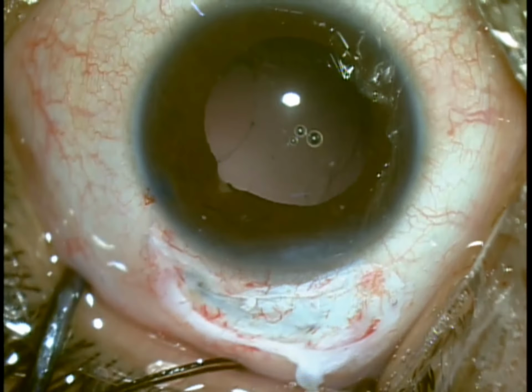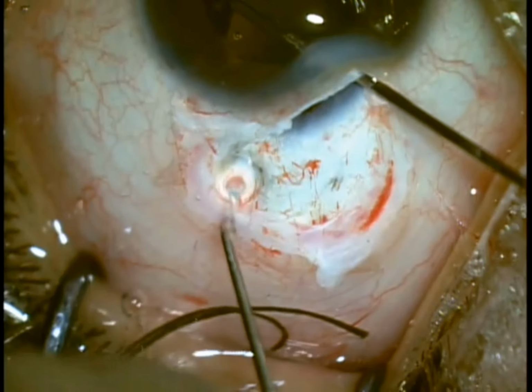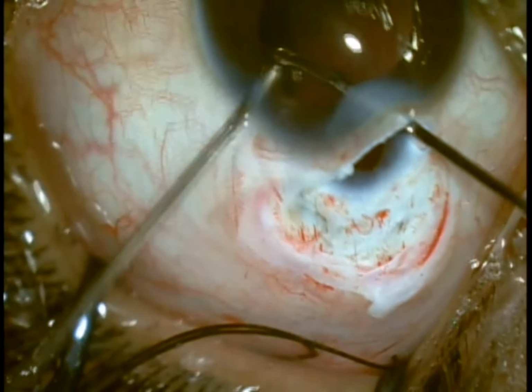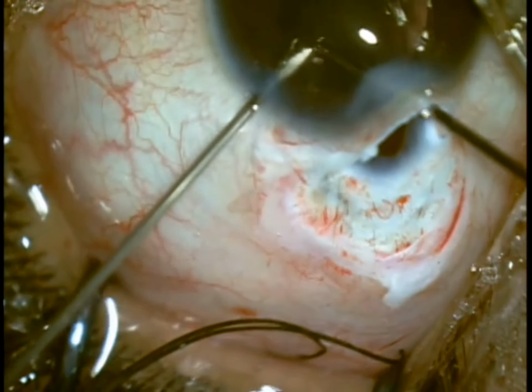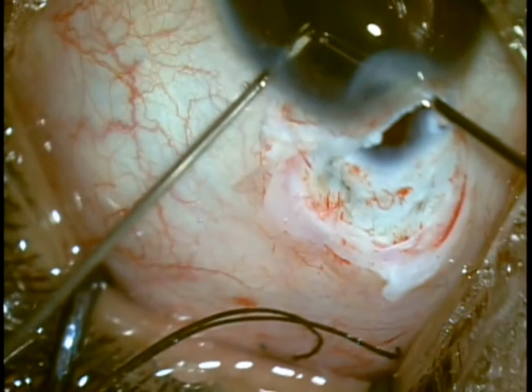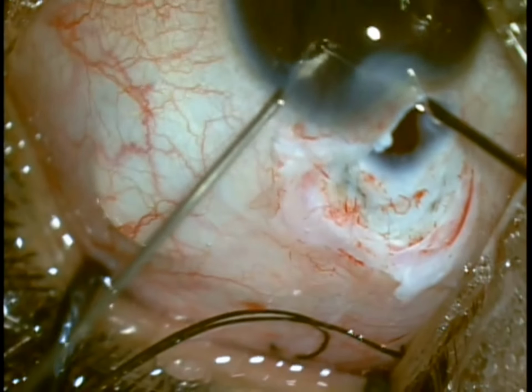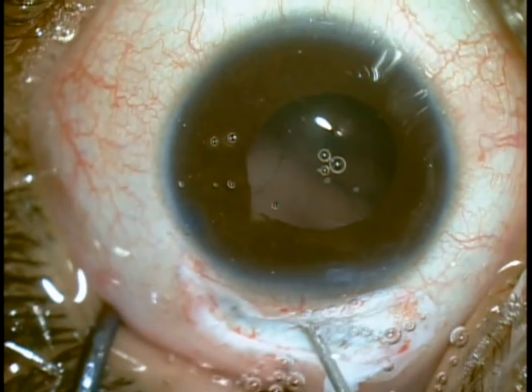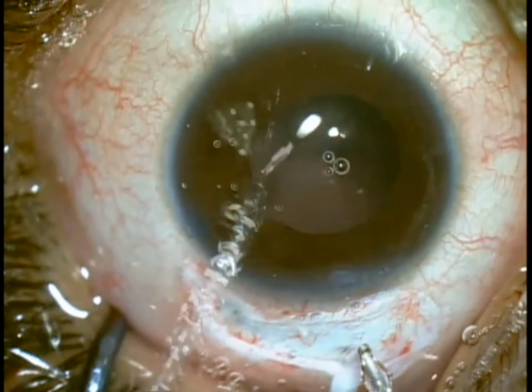The part of the cyst behind the iris is grasped with micro forceps and cut with micro scissors. Anterior vitrectomy is further done.